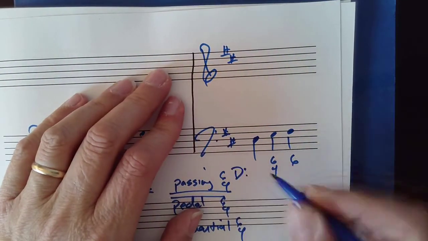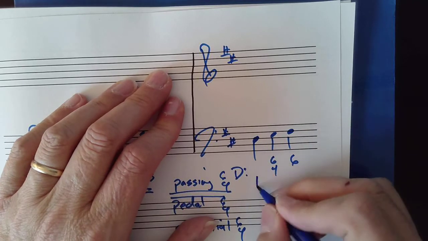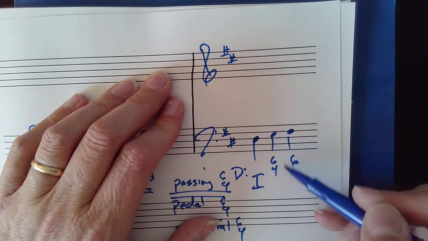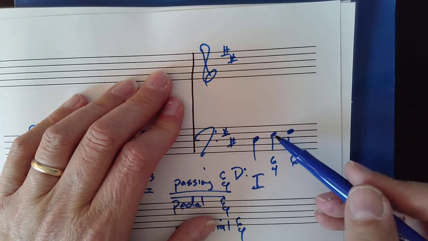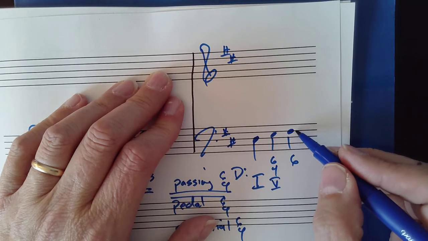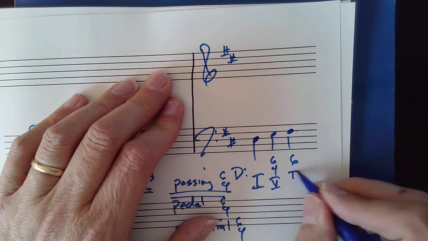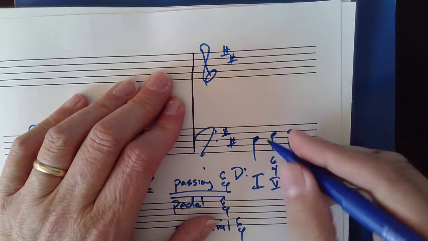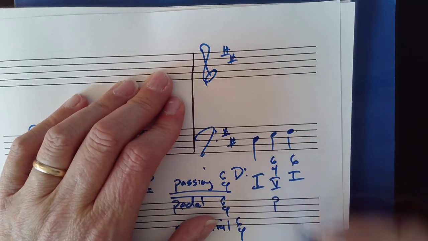So this is D major. There's nothing under this, so that's root position. Right here, this is a 6/4. That means that this is the fifth of the chord. So this is a 5/6/4. This is the third of the chord. This is a 1/6. Seeing this, I understand that this is a passing 6/4.